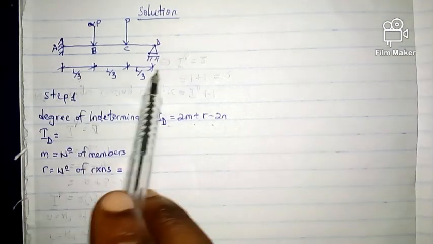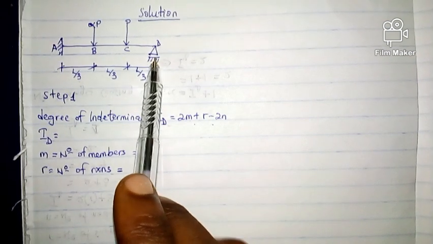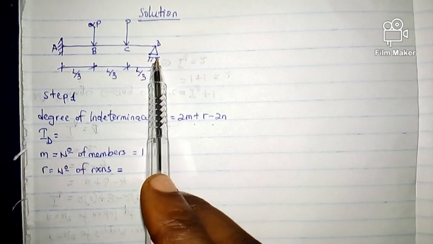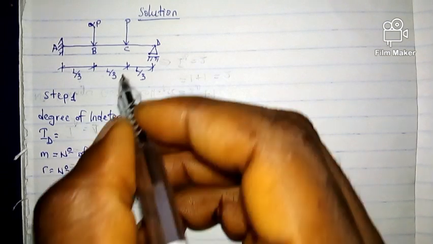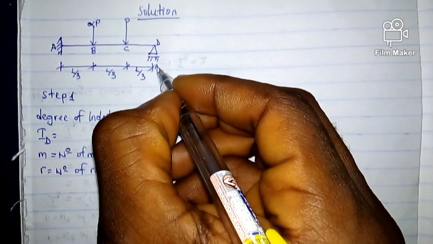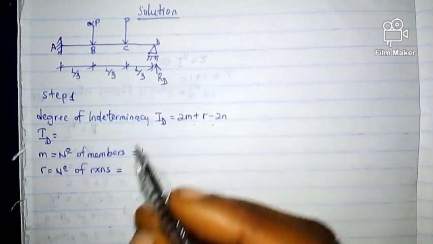Now let's go to our propped cantilever. Here is a support, and this type of support is a roller support. A roller support has one reaction, which is a vertical reaction acting upward, which is RD.